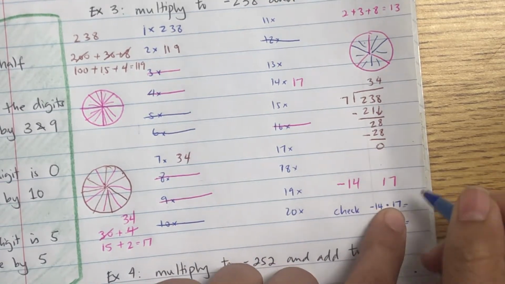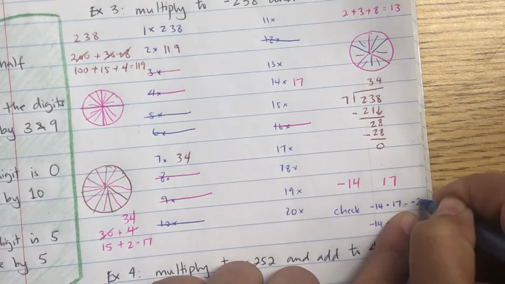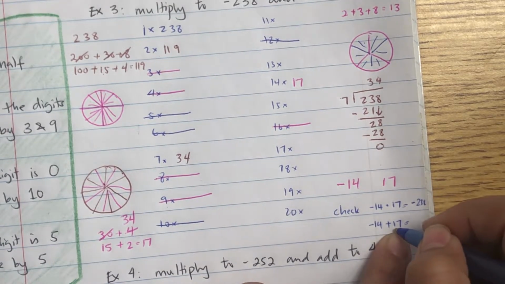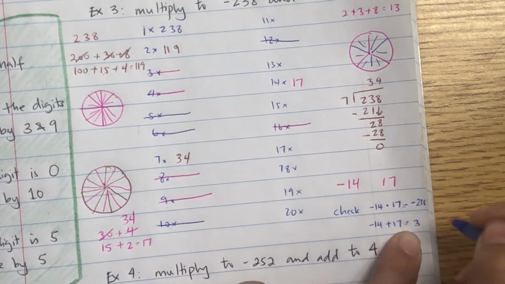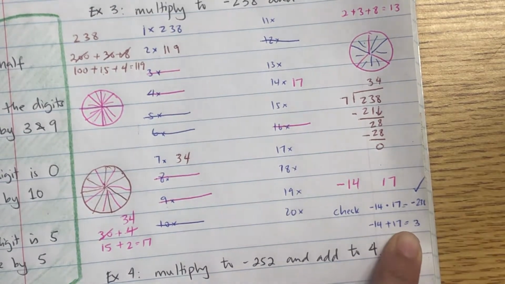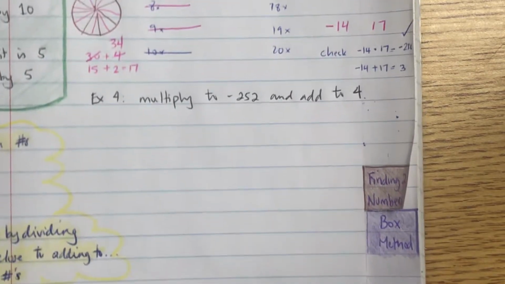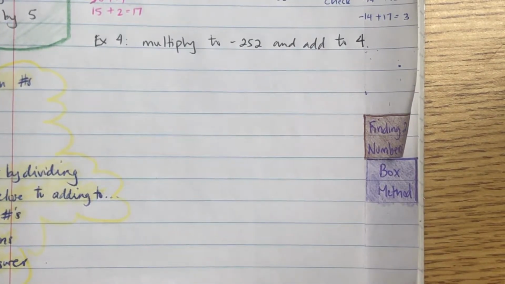All right, negative times a positive will give me a negative 238. Negative meets positives, they're going to fight. Positives are going to win by 3. So that is correct. It multiplies to that and adds to that. Okay. We'll do that last one, we're using a calculator, but it's the same kind of process.